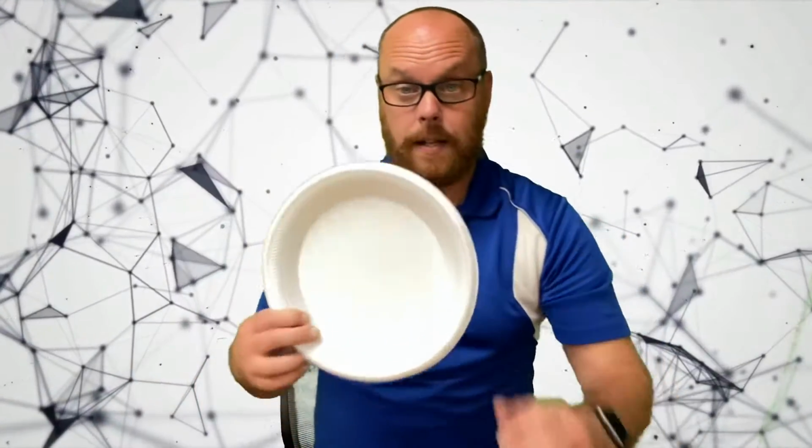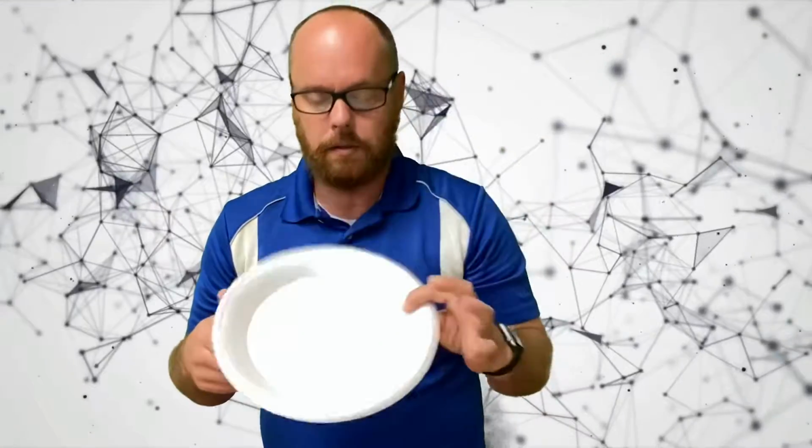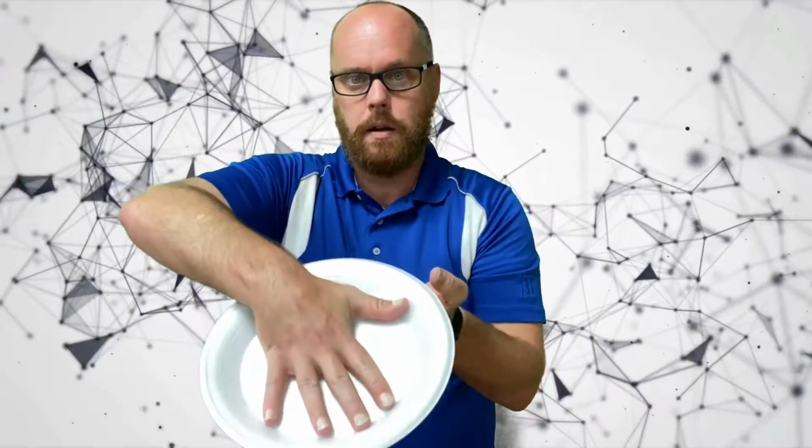So for our experiment, the supplies that you're going to need are fairly simple. First thing is a plate. Just an ordinary plate, all right? Big enough for your hand. You're going to need some water, and we're going to need some soap. It's kind of the whole point of the lab, isn't it, ladies and gentlemen?